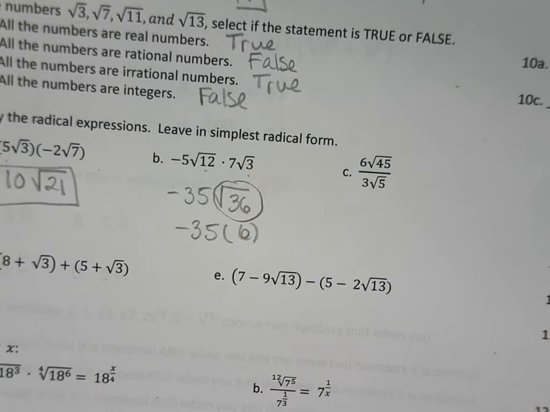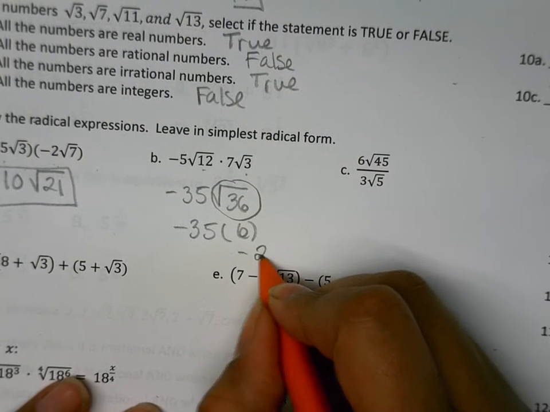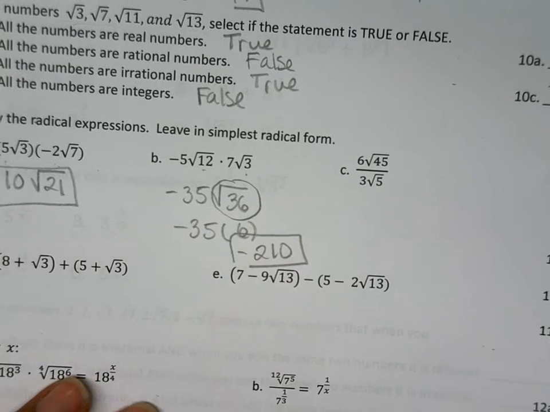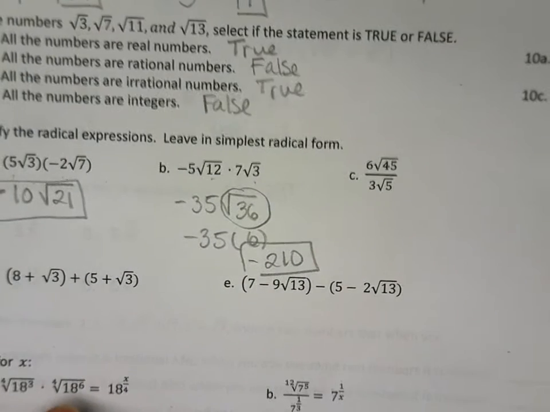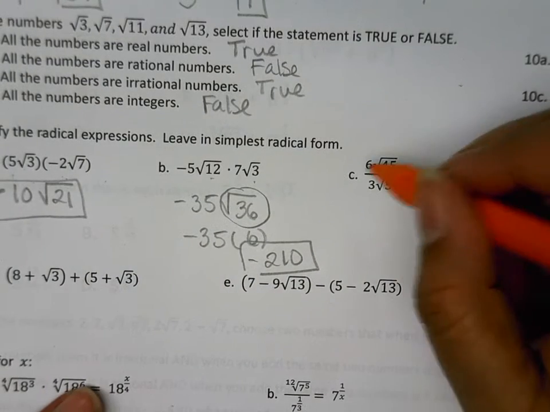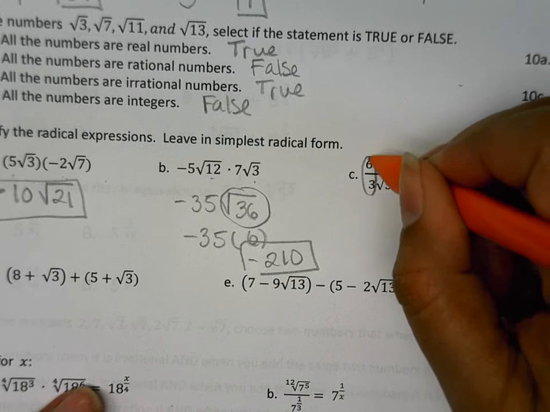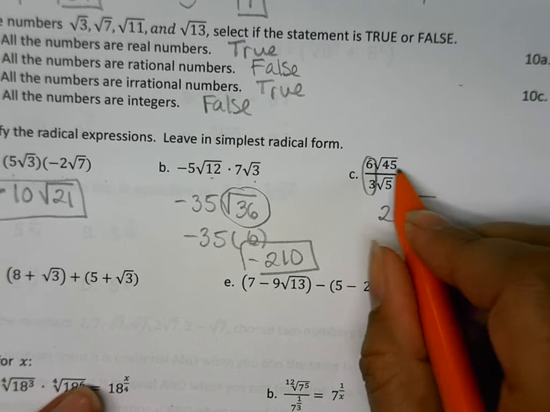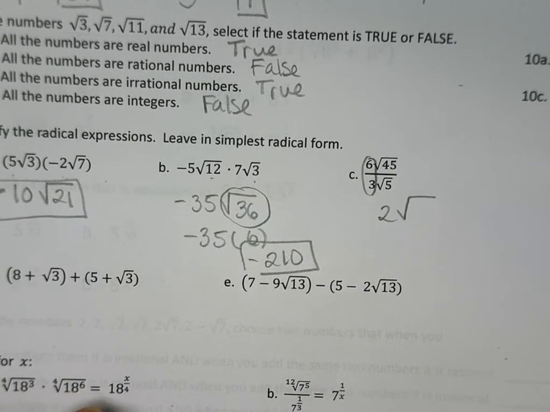All right. So anybody have it? Negative what? 210. Thank you. Okay. Division works just like multiplication. Divide the outsides, divide the insides. What's 6 divided by 3? Root, what's 45 divided by 5? Root 45 divided by root 5. And you can divide them because they're both in radicals.